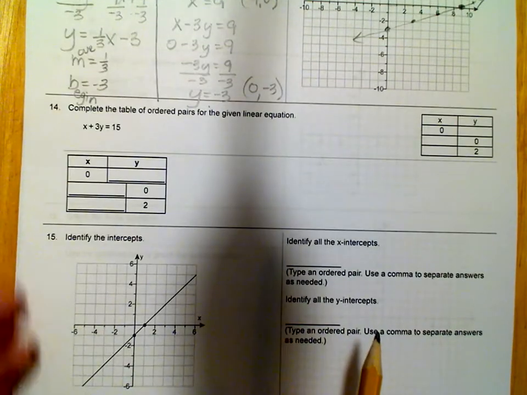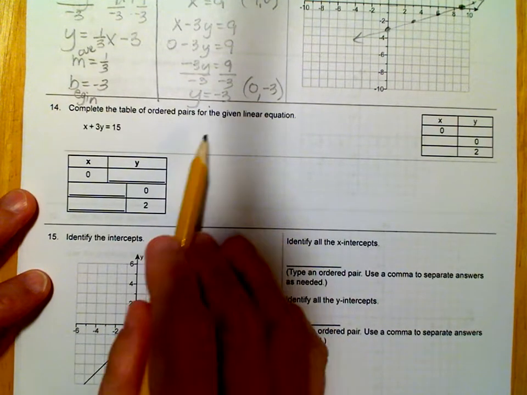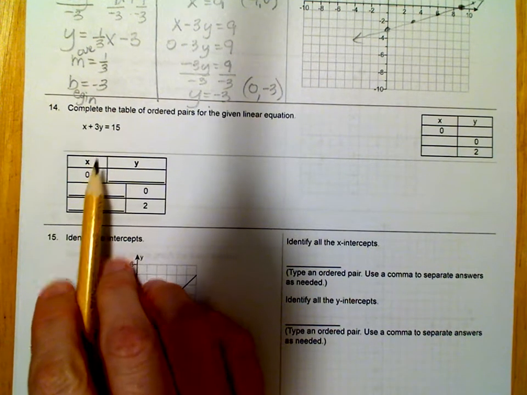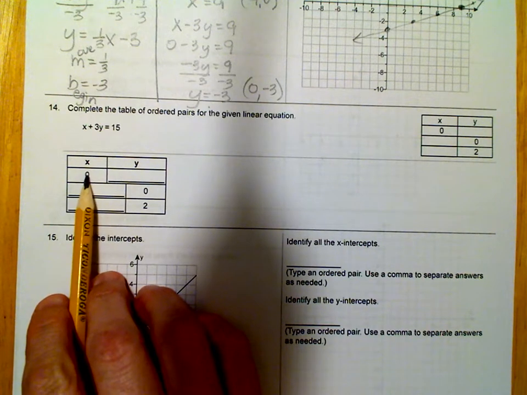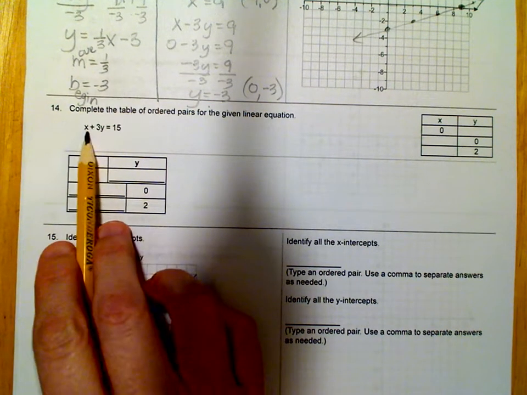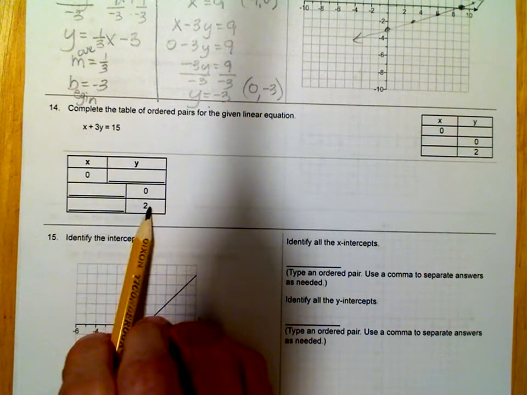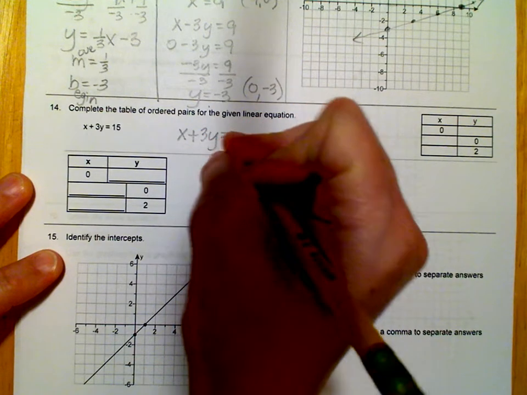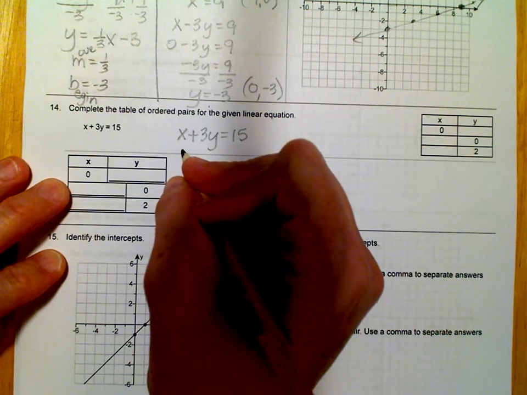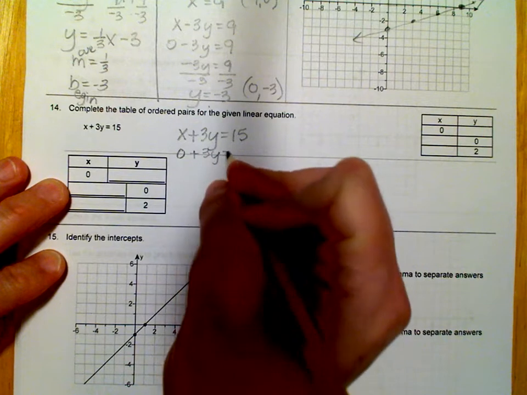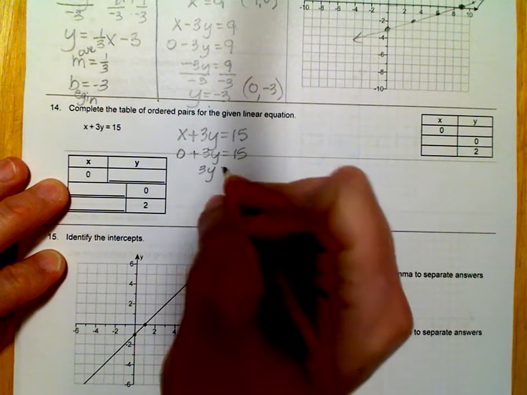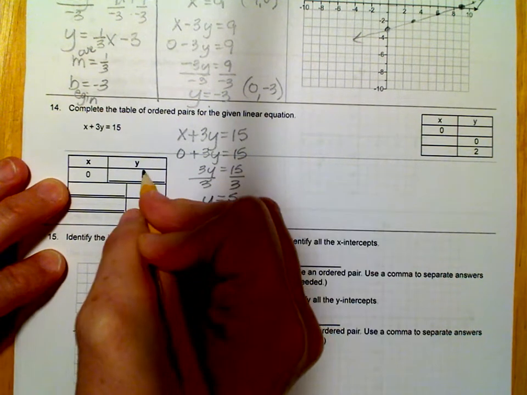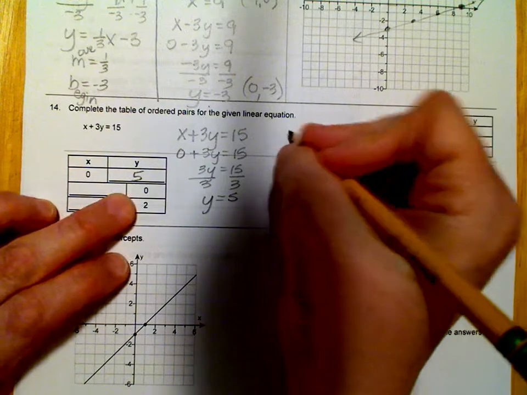Alright, now looking at number 14, complete the table of ordered pairs for the given linear equation. What you're going to do on this one is you're just going to substitute in the values that you're given. So you're supposed to figure out what happens whenever you have an x value of 0, a y value of 0, and a y value of 2. So that's 3 different problems you're going to solve. So you'll just be plugging those in. And you'll plug in 0 for x, solve your equation. You get y equals 5. Then we're going to be plugging in 0 for y.